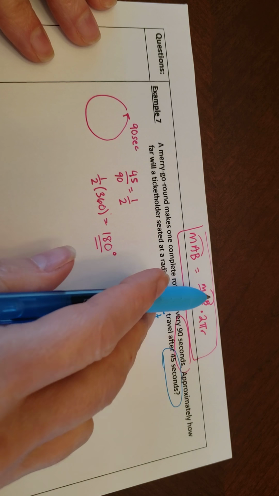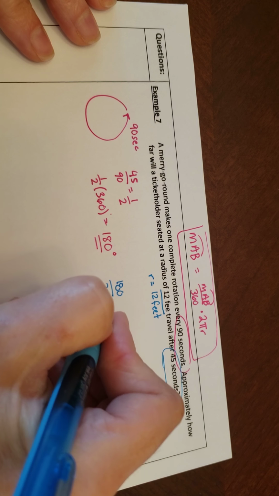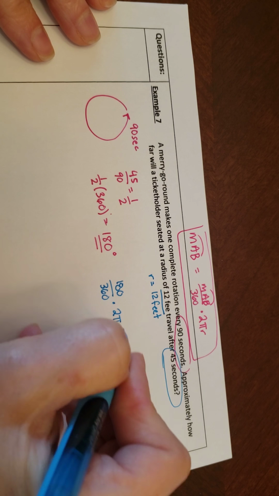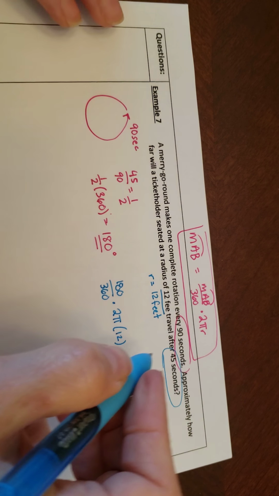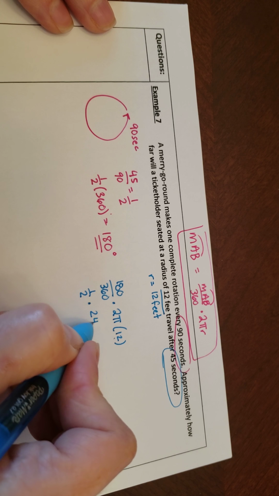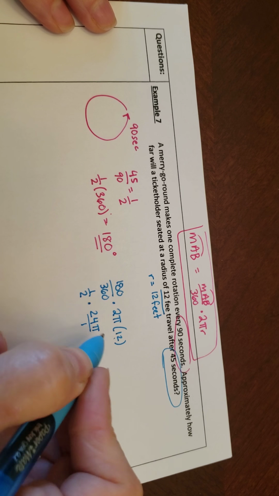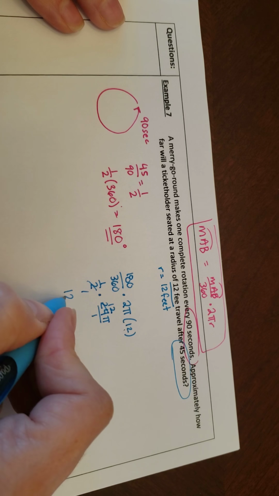So our formula is 180 over 360 times 2 pi, and our R is 12. And then we can just work this out. So this we already said is 1/2. This will be a 24 pi. Put that over 1. This will be 1, 12. So we're getting 12 pi.